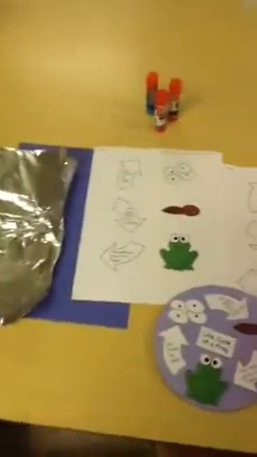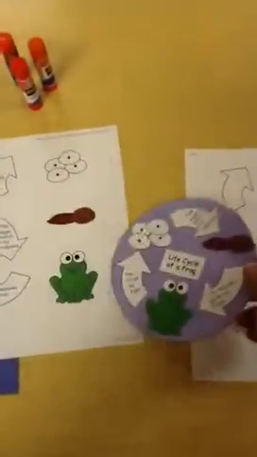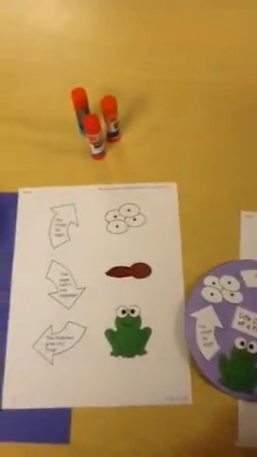Then moving over here, I have another special needs activity, even for ESL learners who are learning new words, how to make the frog life cycle wheel. Now there's two ways that we can do this.